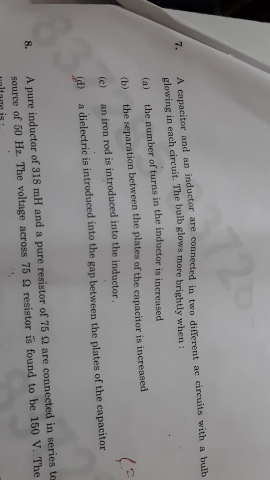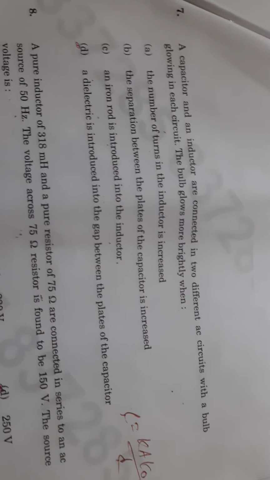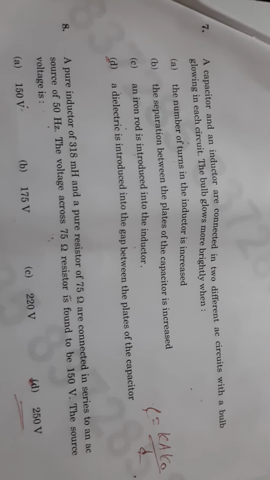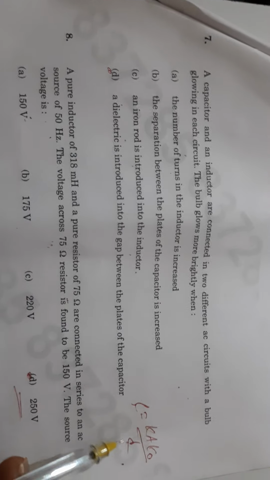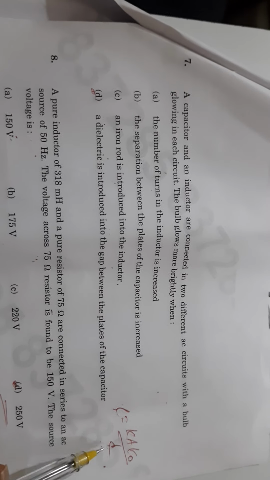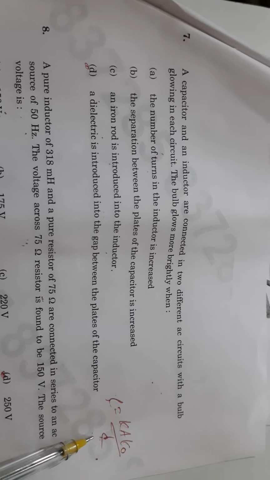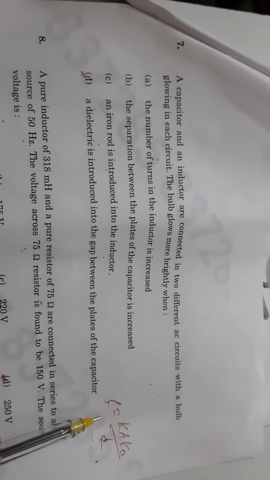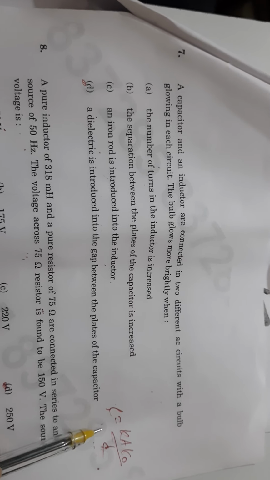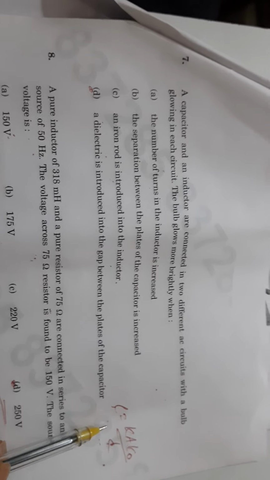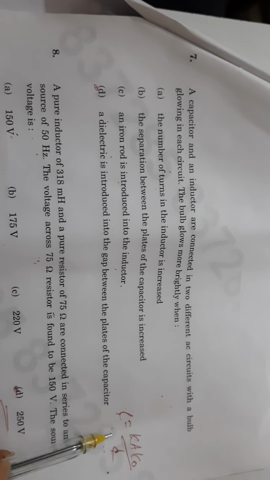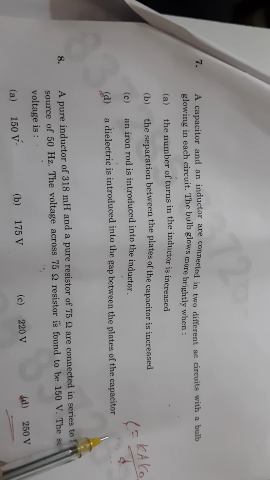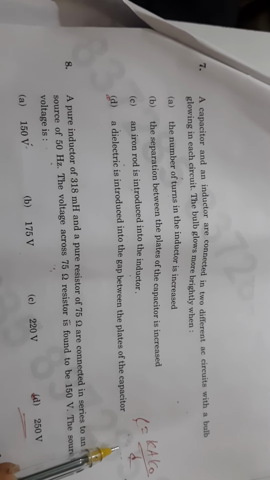Next, the separation between the plates of the capacitor is increased. Of course, the separation between the plates will increase. C is inversely proportional to d, so automatically the capacitance will decrease. Since capacitance is decreasing, the flow of charge between the plates will become difficult.